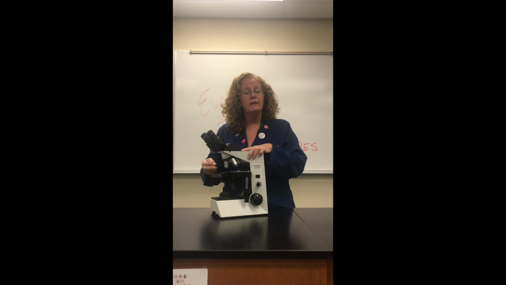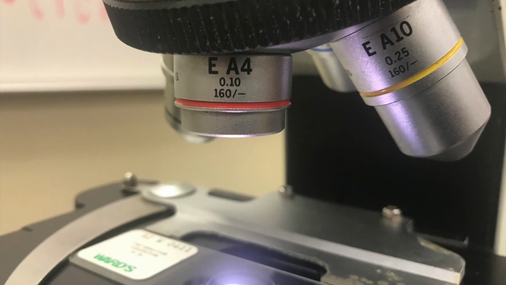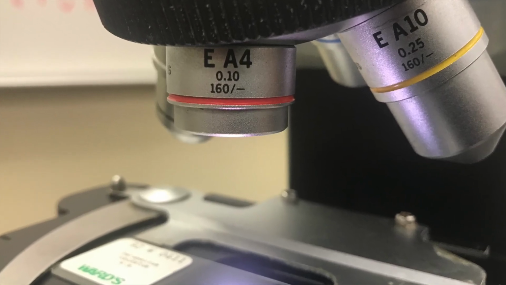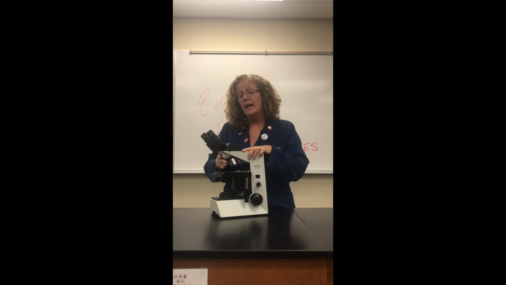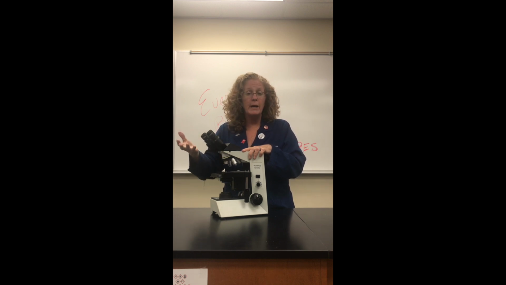So if we multiply the objective magnification times 10, which is the ocular magnification, we get what's known as a total magnification. When we were here on 4x, that was 4 times 10 is 40, for a total magnification of 40x.